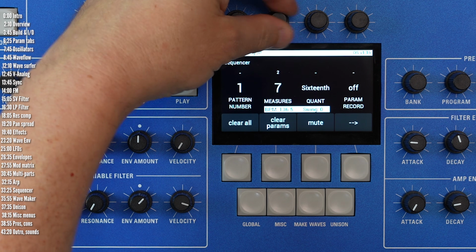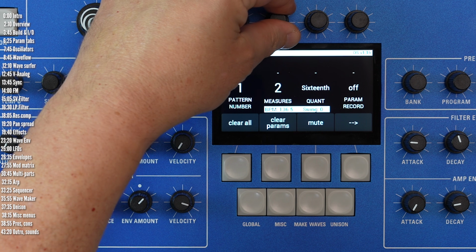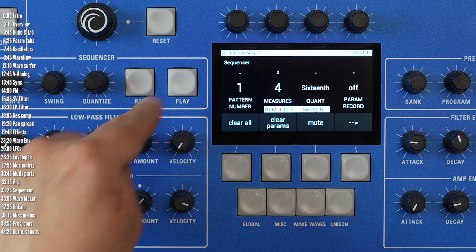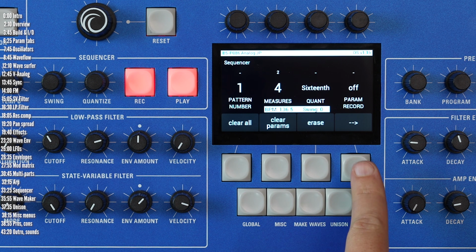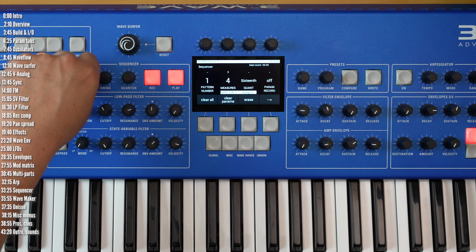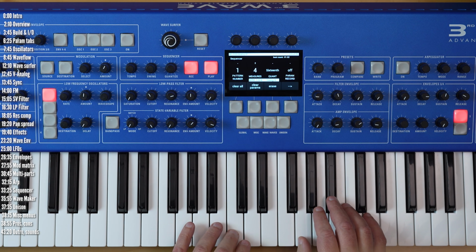You set the number of measures up to 32 measures. Let's go for, say, 4 here. If you hit record and play, you'll get a 1-bar count in, and then it'll just start recording as you play live. I'm going to lower the tempo. And then maybe just play something into here.